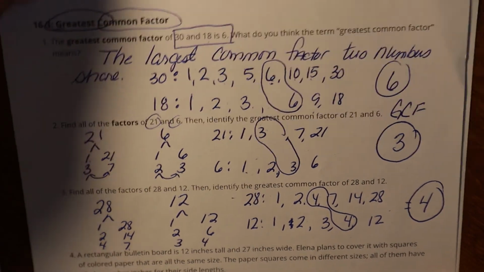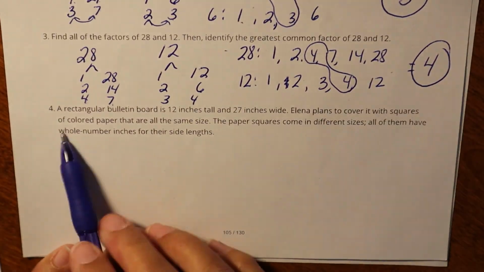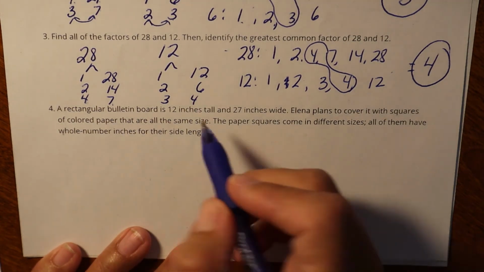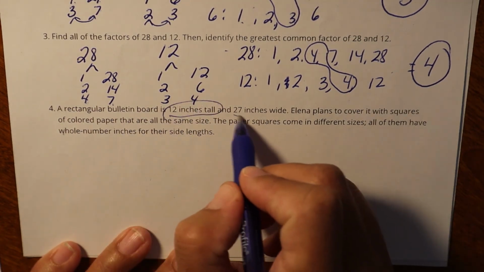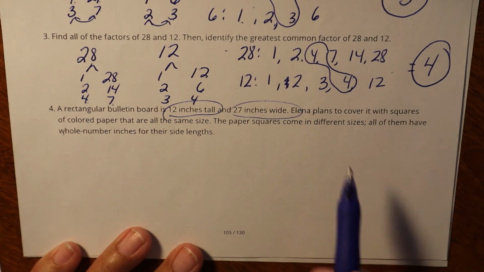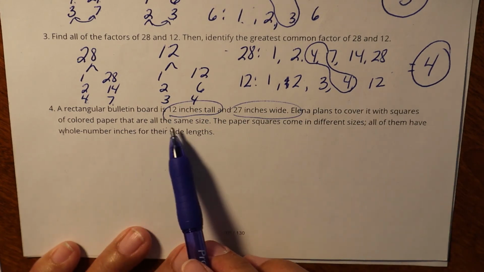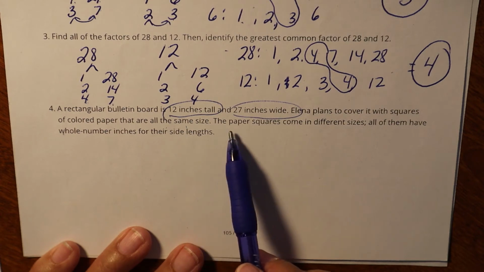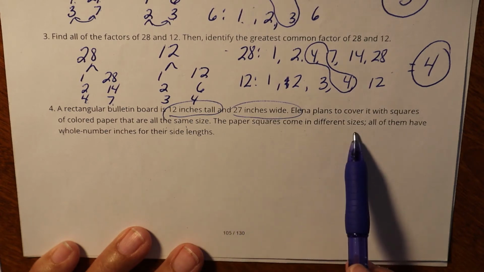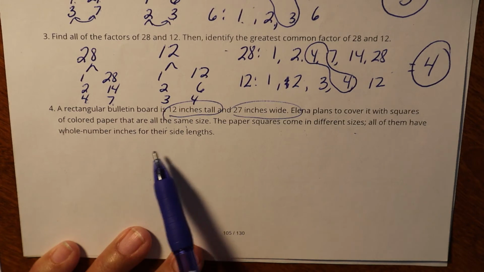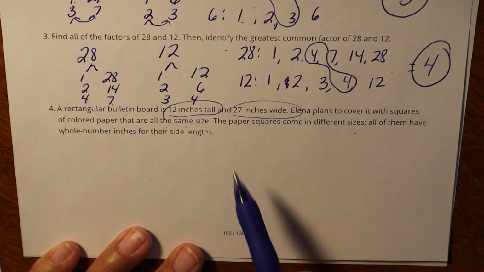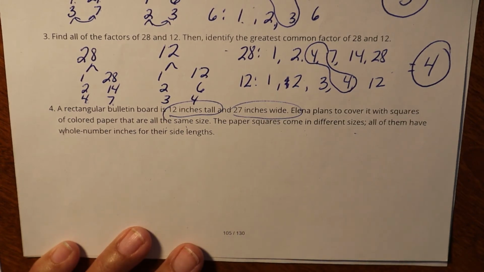Okay, it's probably another real world problem. A rectangular bulletin board is 12 inches tall and 27 inches wide. Elena plans to cover it with squares of colored paper that are the same size. All right, the paper squares come in different sizes. All of them have whole number inches. So she wants to find how big her square, what is going to be the length and the width of a square so that she can fill up this bulletin board.